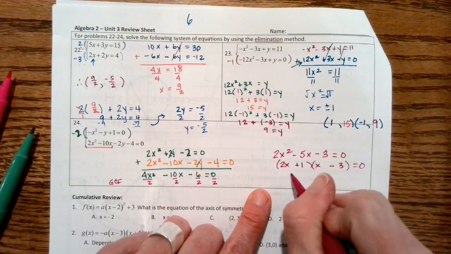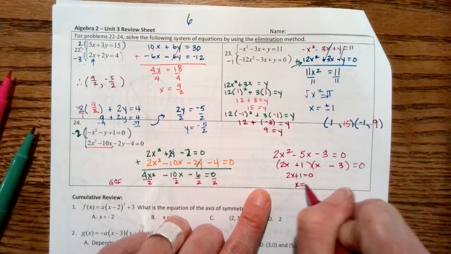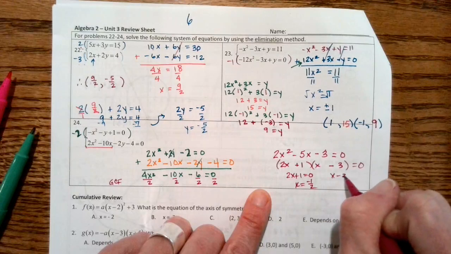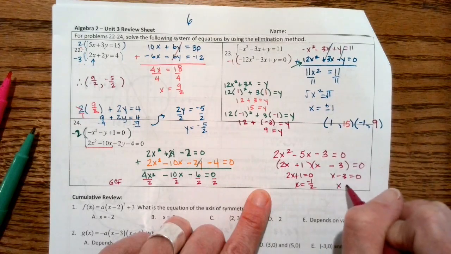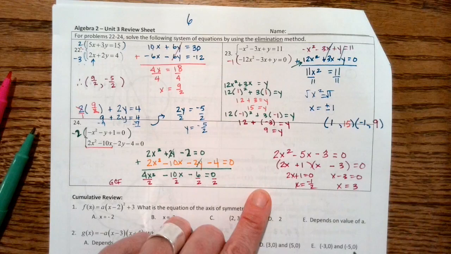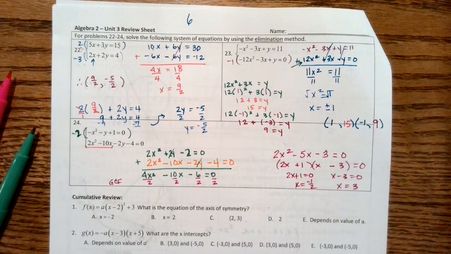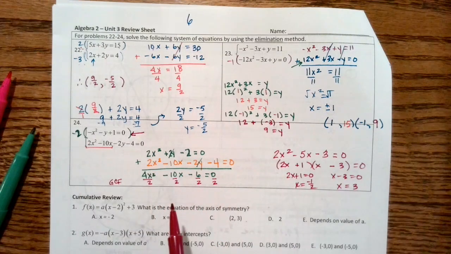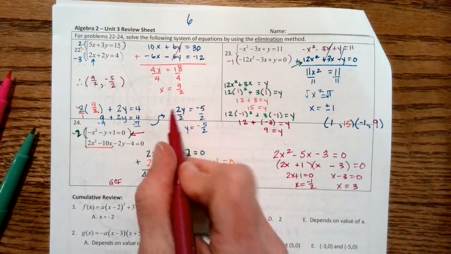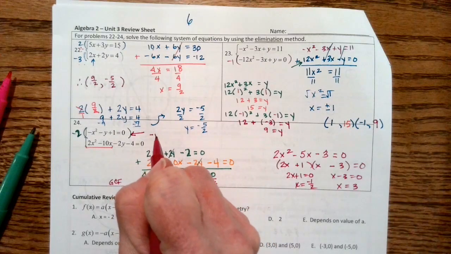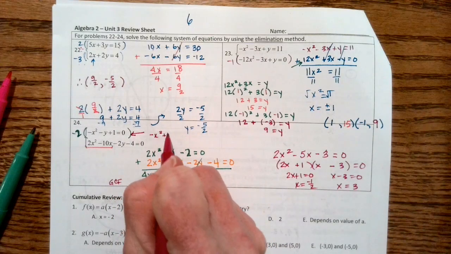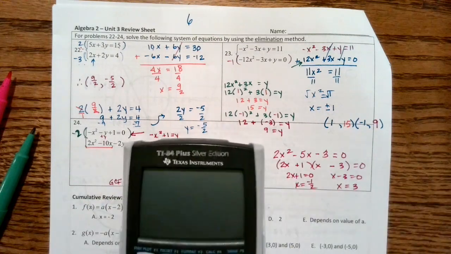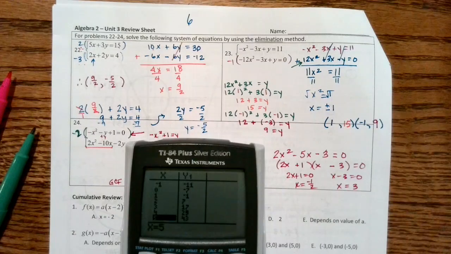So 2x plus 1 is equal to 0. X is equal to, subtract 1 from each side, divide by 2. X minus 3 is equal to 0. X is equal to 3. Now I have to figure out what y is equal to. And I got to be honest with you, I'm coming back to this equation, and I'm going to use that in the graphing calculator. That equation is negative x squared plus 1 is equal to y. See how I added y to each side? So I can go ahead and enter that into my graphing calculator.